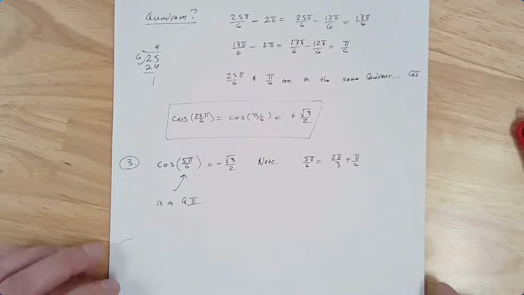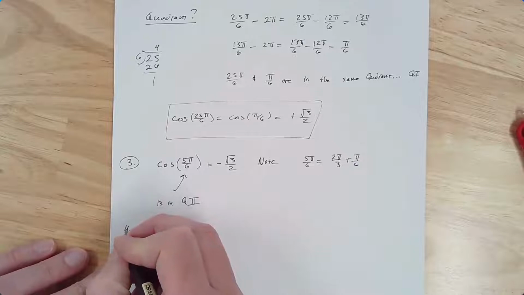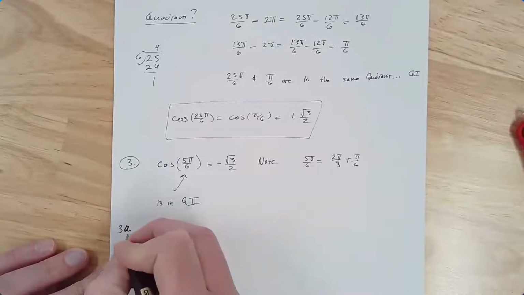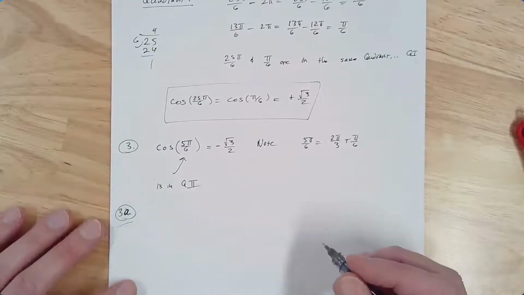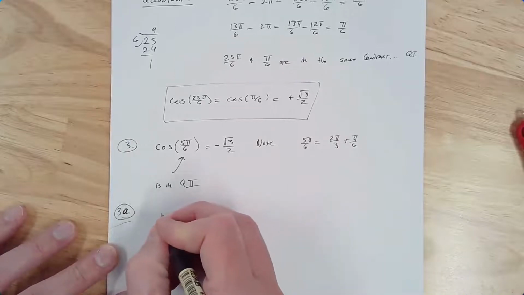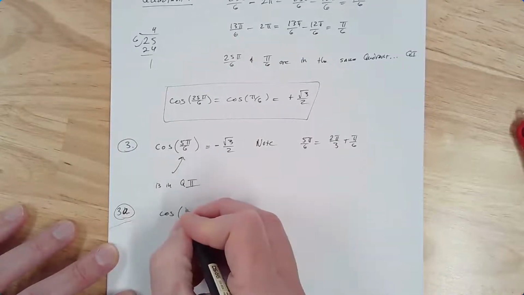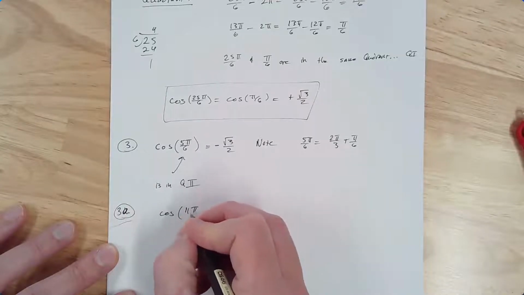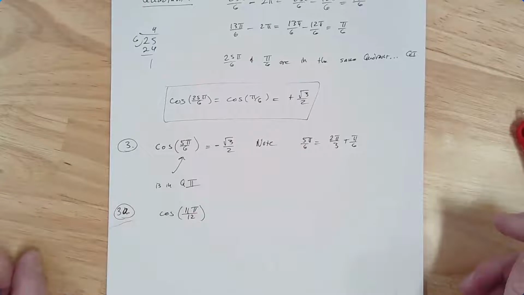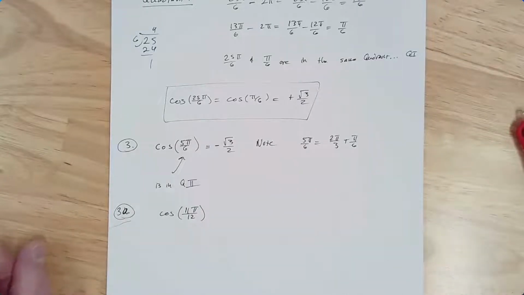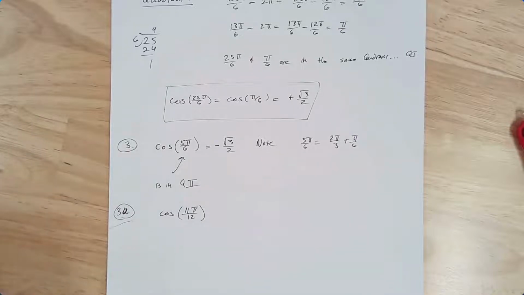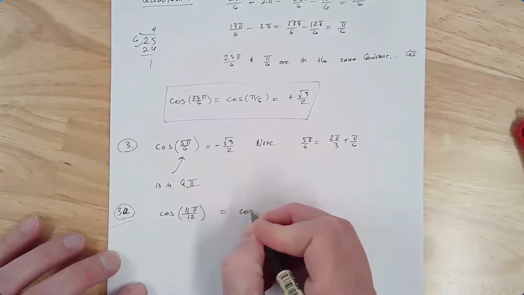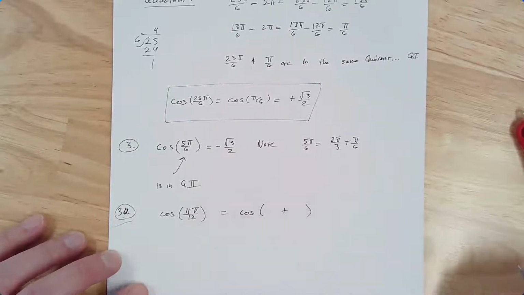What I think the person writing this review meant to ask, I'm going to add an extra problem here. Sorry, and if you already wrote down 4, I'm sorry, I got ahead of you. So I think they really want to do something like cosine of 11 pi over 12. If I give you an angle, I'll say, use an angle sum formula to evaluate cosine of 11 pi over 12. So we need to write this as cosine of an angle plus another angle.